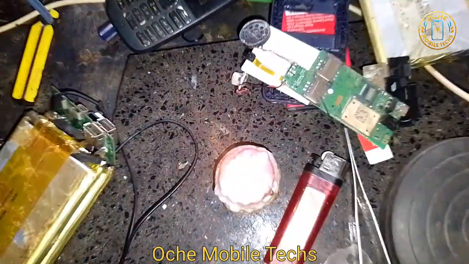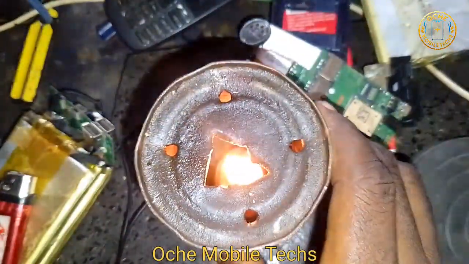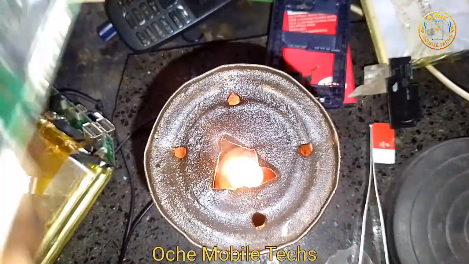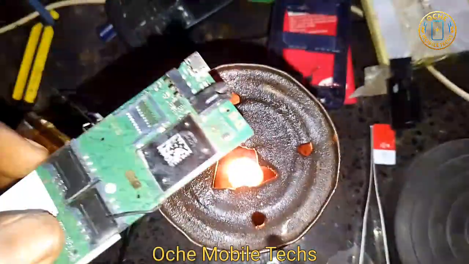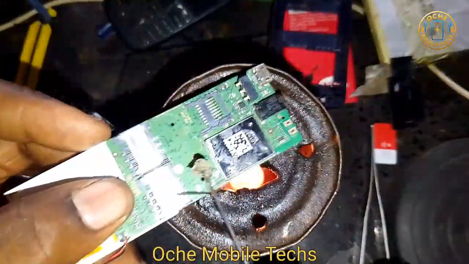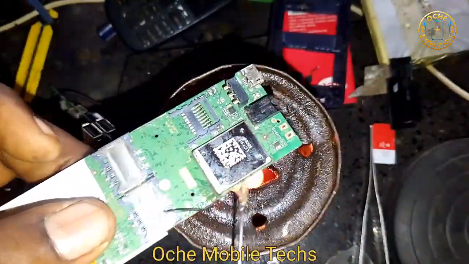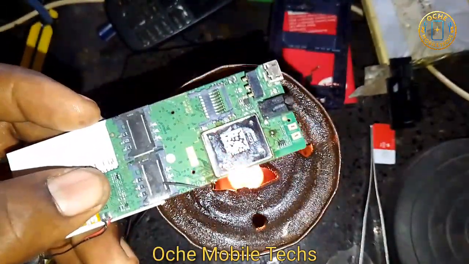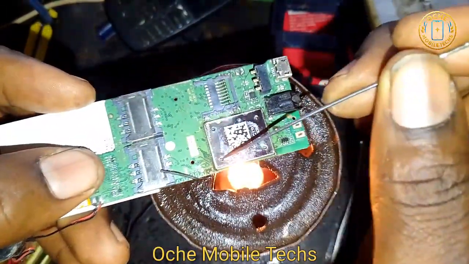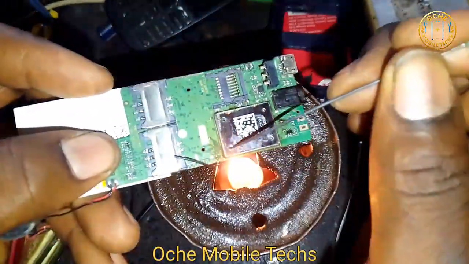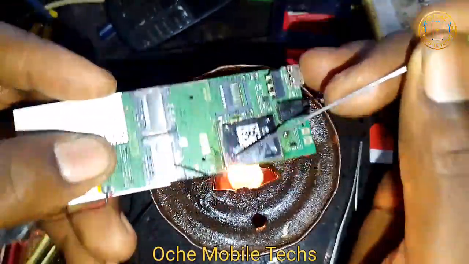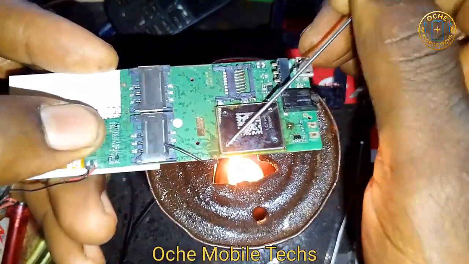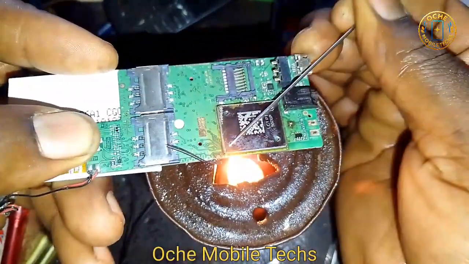I'm going to use this local method because I have not yet set up my equipment. Please be careful while doing this. Make sure you do it with care so that you don't end up damaging your customer's phone. Watch it very carefully. Don't put the phone too close to the fire. Let there be some gap in between. I'm trying to make sure that the fire is not only on one particular location on the PCB.